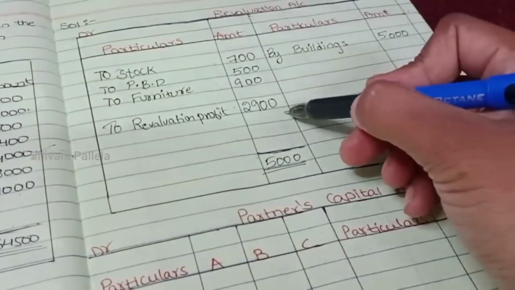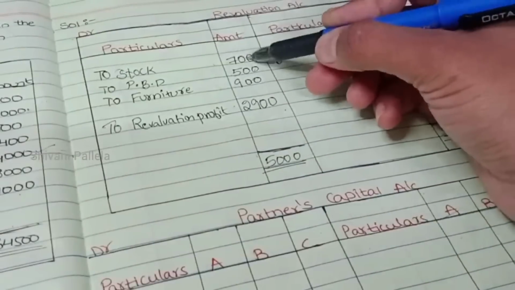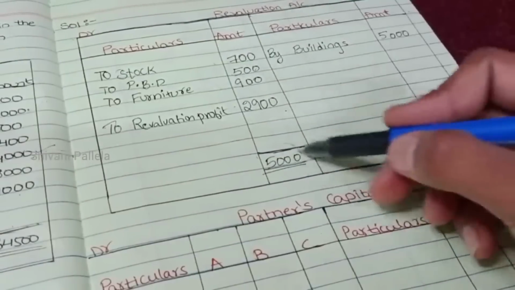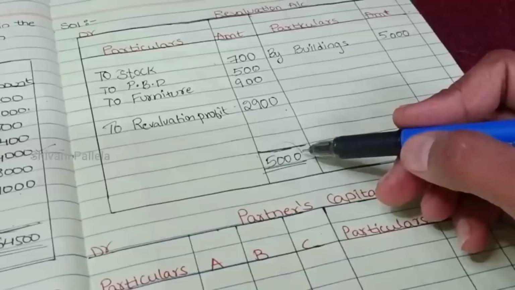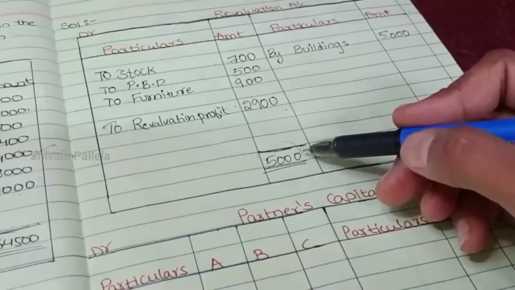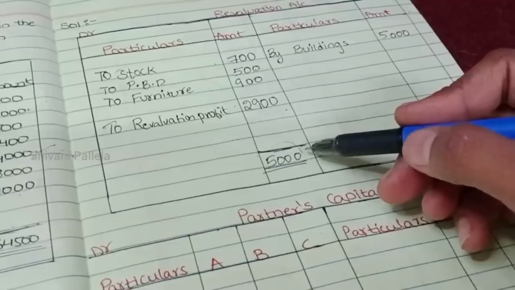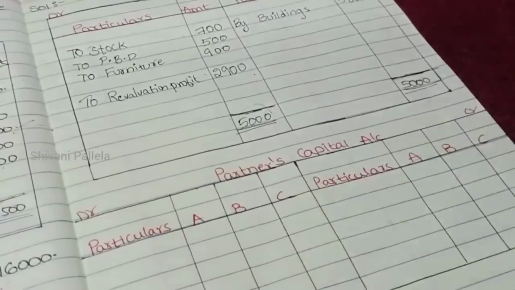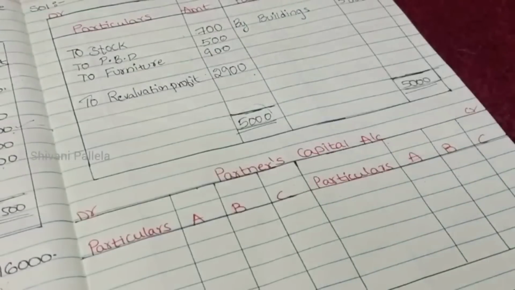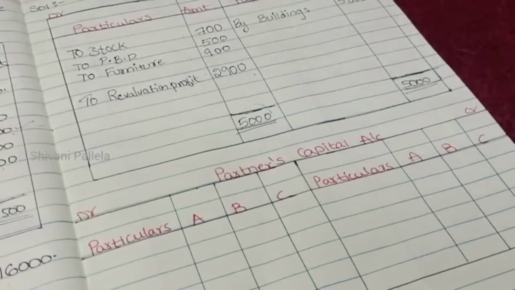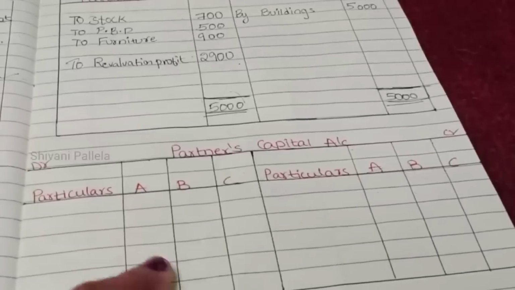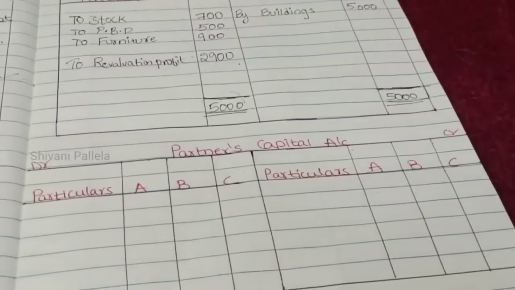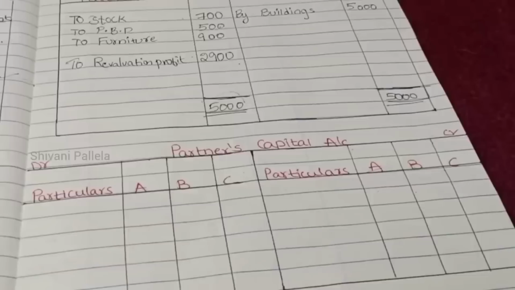Okay, 2,900 plus 900 plus 500 plus 700, which means 5,000. Over. Next, what we need to do? Partners capital account. How we need to do partners capital account? This is the pro forma, students. Next, what you need to do is we need to open the balances.